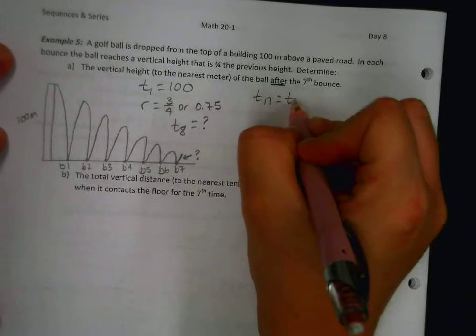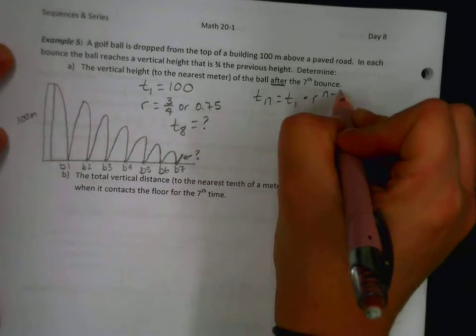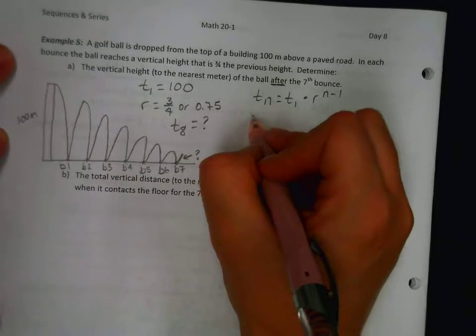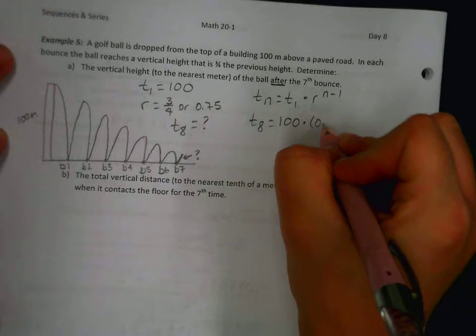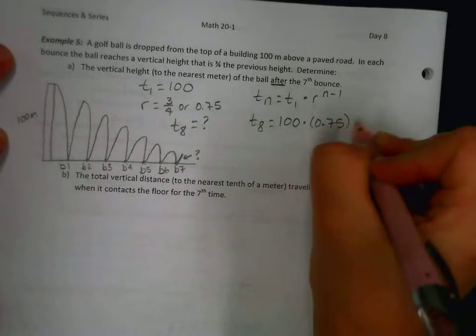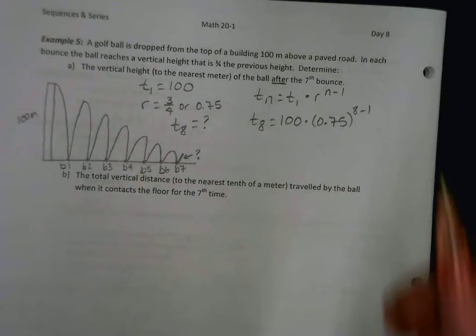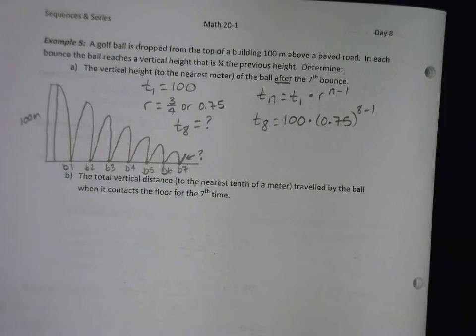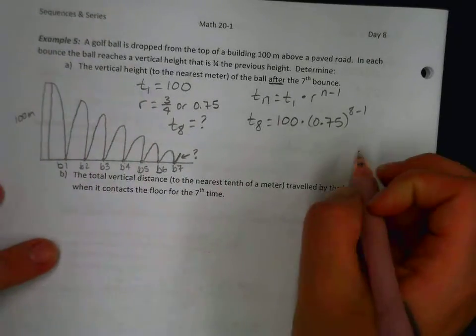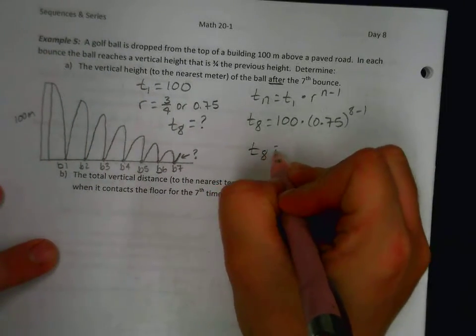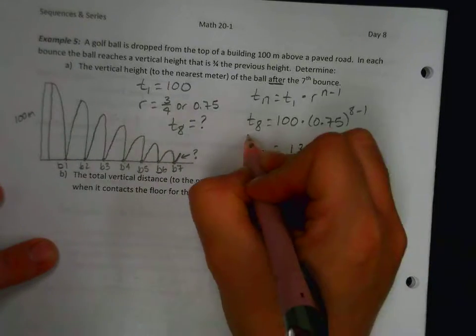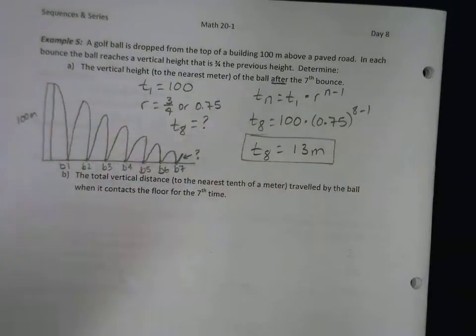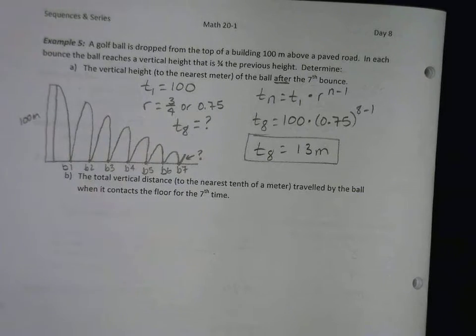So thinking about our formula for just the 8th bounce, I'm looking for T of 8. My first term is 100. I'm going to multiply this by my common ratio, 0.75 to the 8 minus 1. And to the nearest meter, my 8th term, which is technically my 7th bounce, works out to 13 meters. Okay. All right, question B.